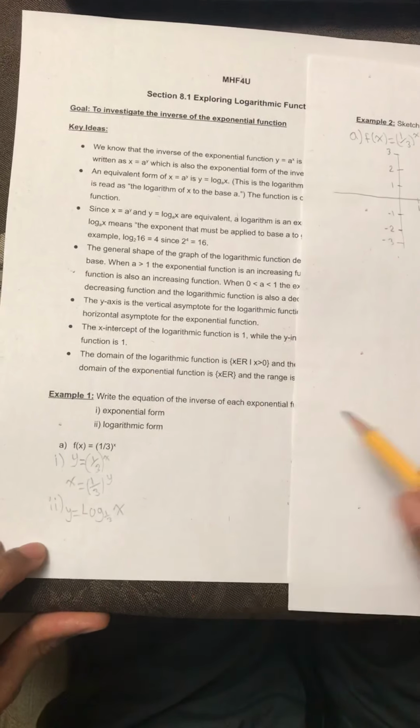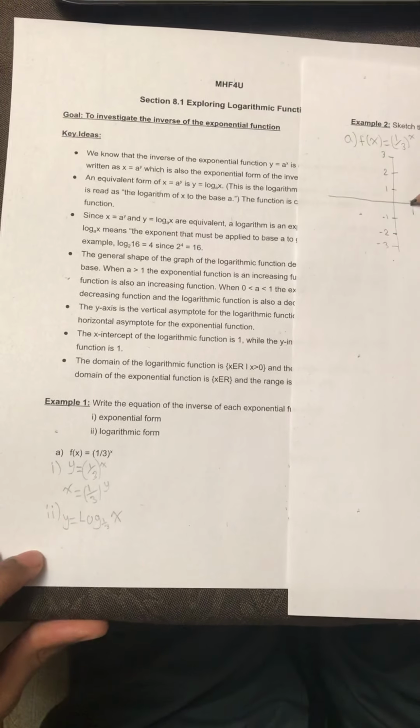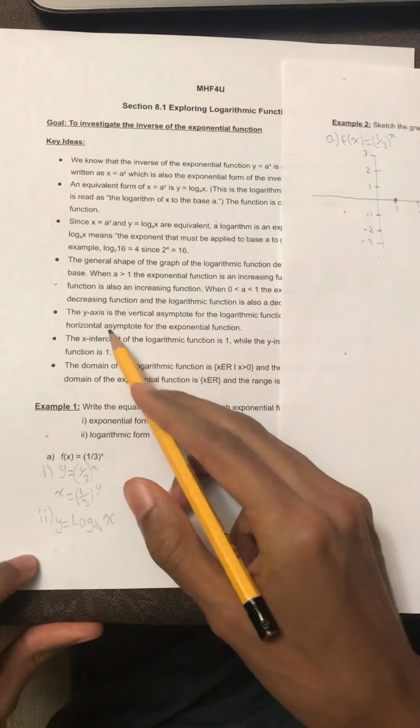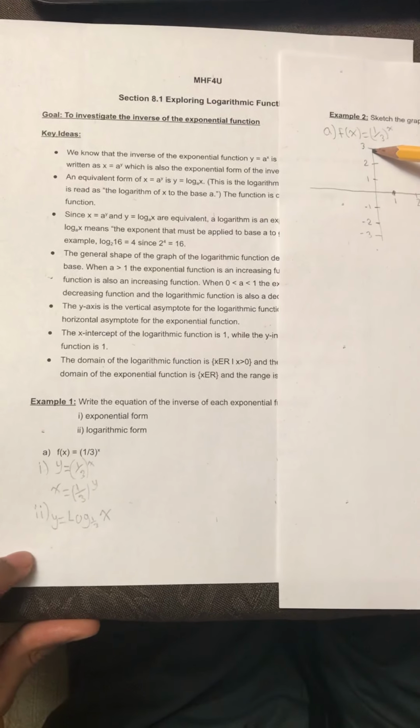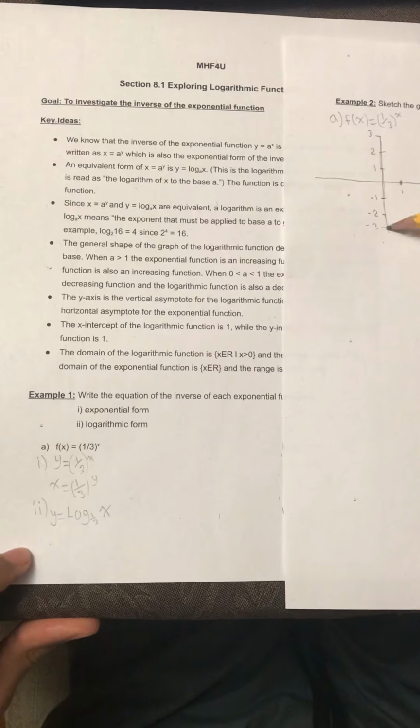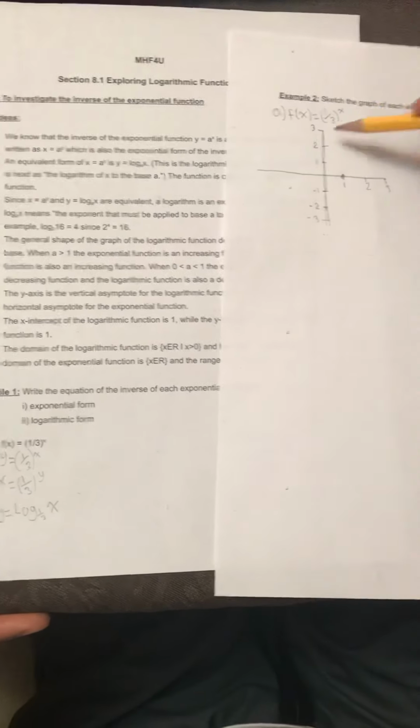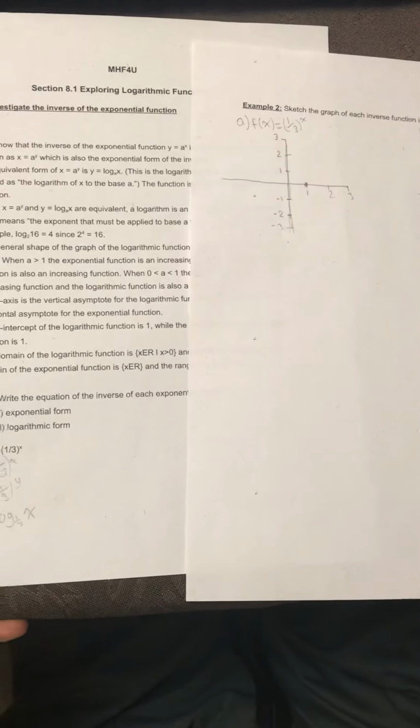We know the x-intercept is 1. Therefore, we have a point right here. We know the y-axis is the vertical asymptote, so the graph is not going to be able to touch the y-axis. And since it's decreasing, the graph is going to look like this.